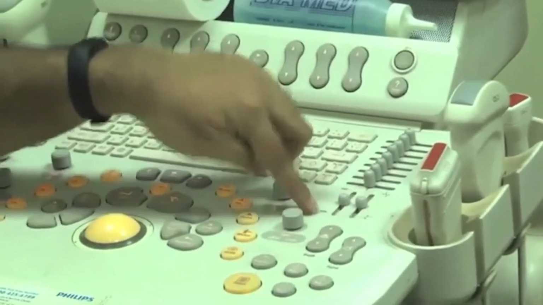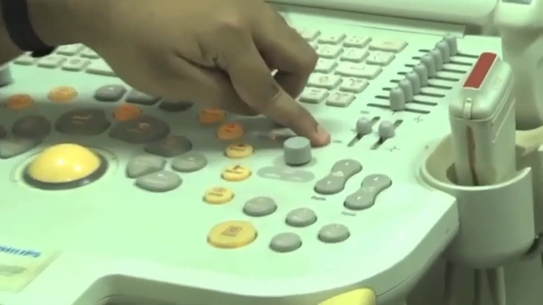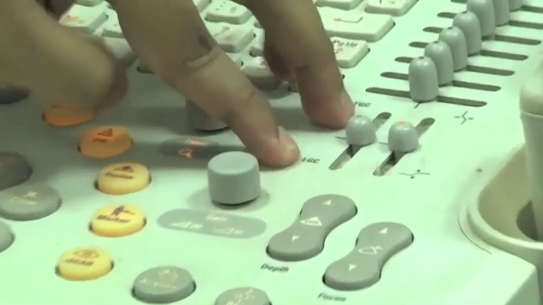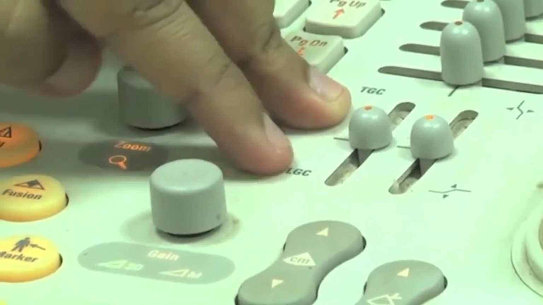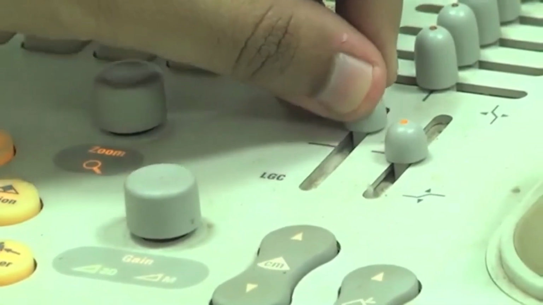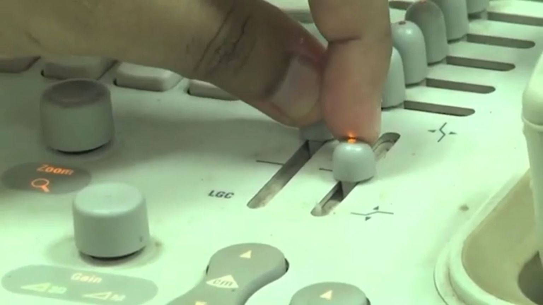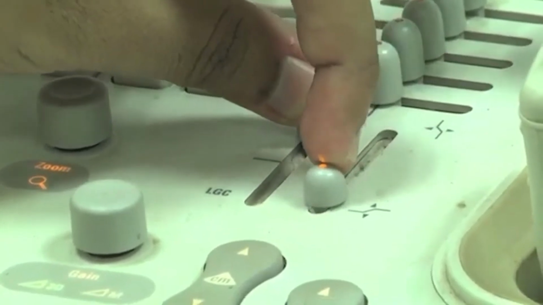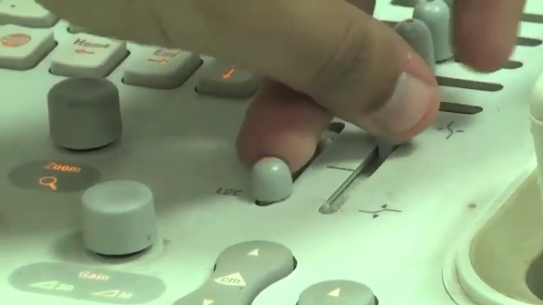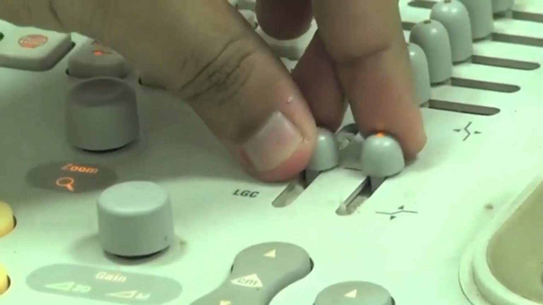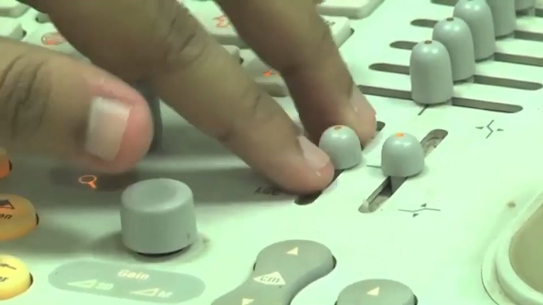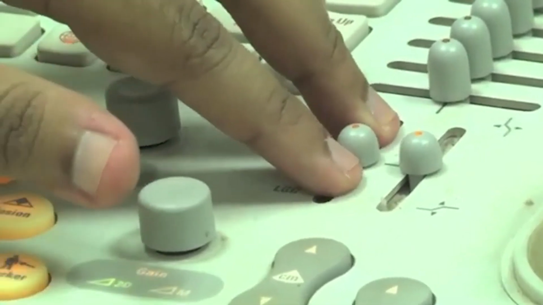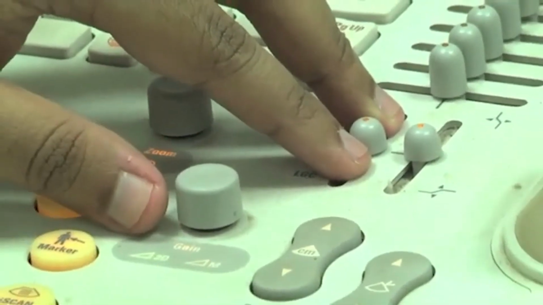The other one which I would show you is called LGC, or lateral gain compensation. This compensates the left-right kind of loss. Say that I want to amplify the signals coming from the left hand side and attenuate signals coming from the right hand side, I can make those changes over here. In general we keep unity amplification on both sides, and only in very specific cases do we use very selective amplifications.